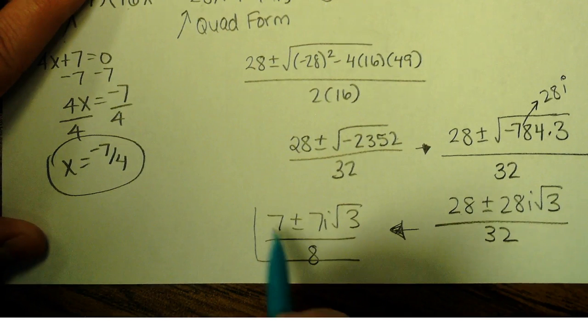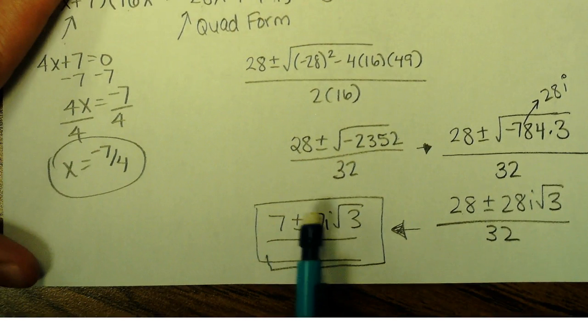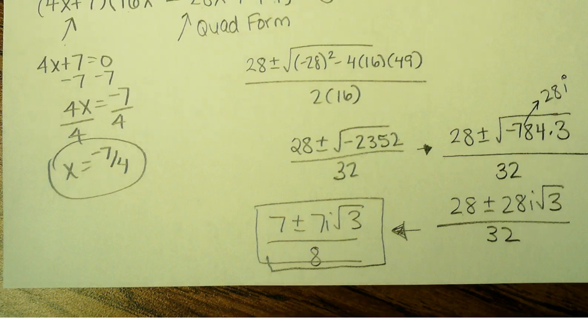My other two answers, I did not mean to cross that out, are going to be 7 plus or minus 7i radical 3, all over 8. Whenever you do the sum and difference of cubes, the quadratic part of it will always have a radical 3 when you do the quadratic formula.